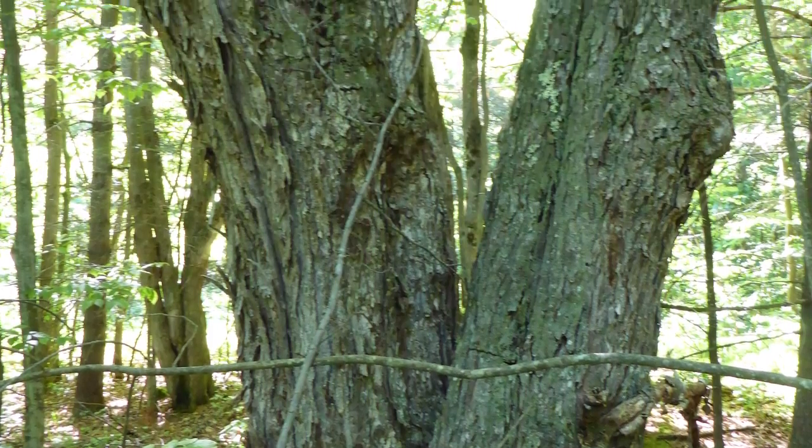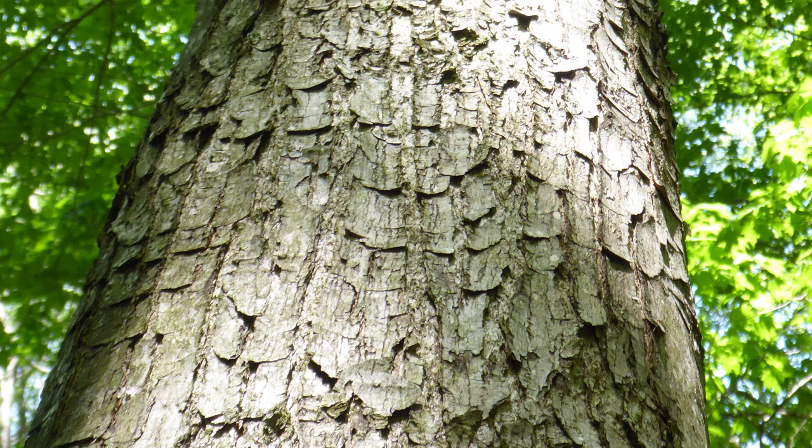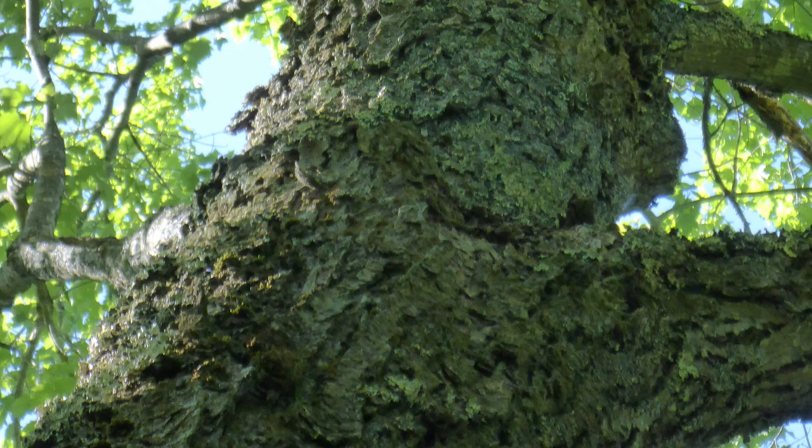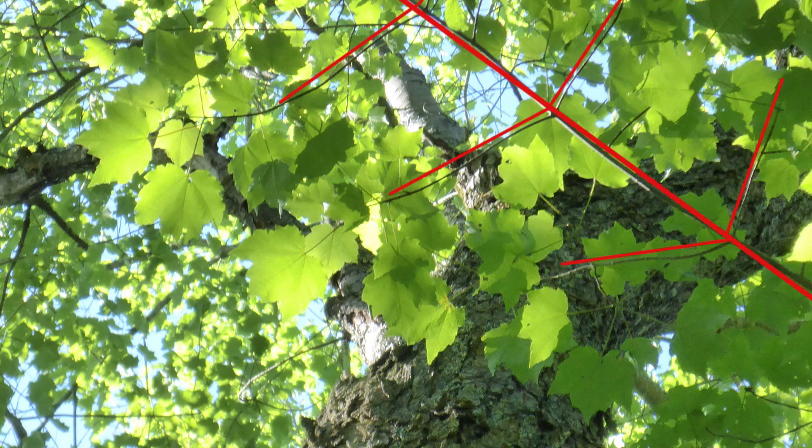Red maple bark is very similar to sugar maple. It changes with age and can be highly variable. Smooth when young, the mature bark is shaggy with loose shreds that curl and can be rubbed off easily. Looking up in the tree, red maple has leaves and stems located on opposite sides of the branches.